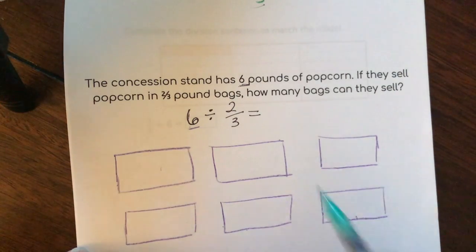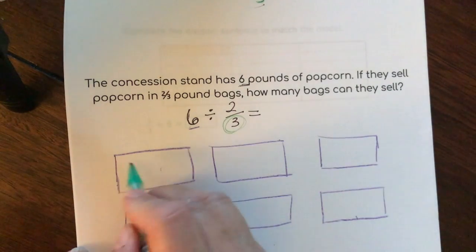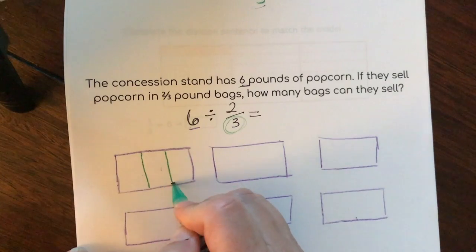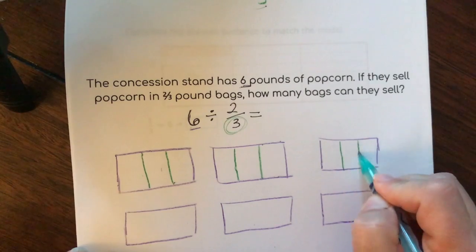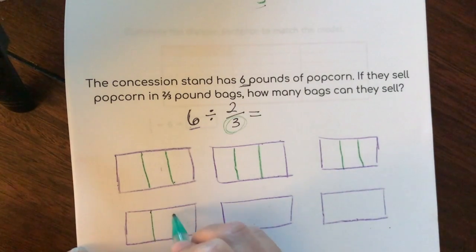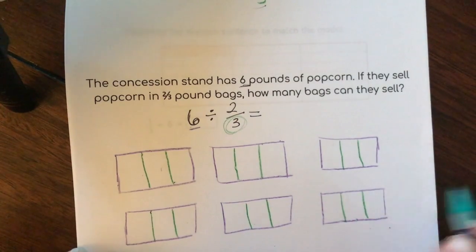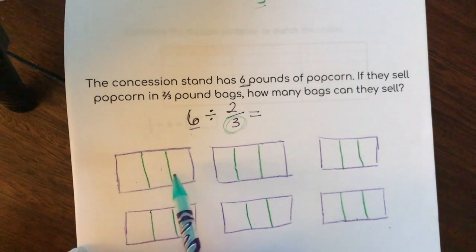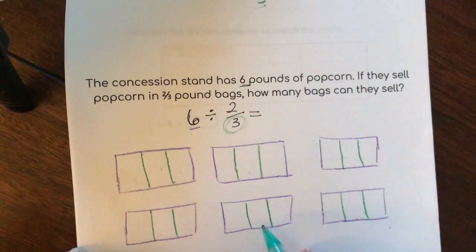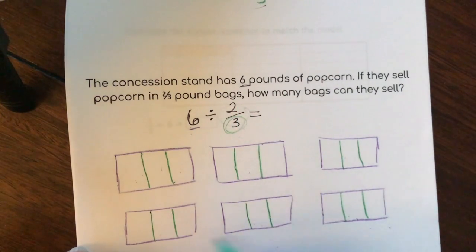Now I'm going to divide it. I'm going to look at our denominator. I'm dividing each box into thirds. So now if we were talking unit fractions, 6 divided by 1/3 would be 3, 6, 9, 12, 15, 18. So if we only had 1/3 pound bags, we would have 18, but that's not true because we have 2/3.